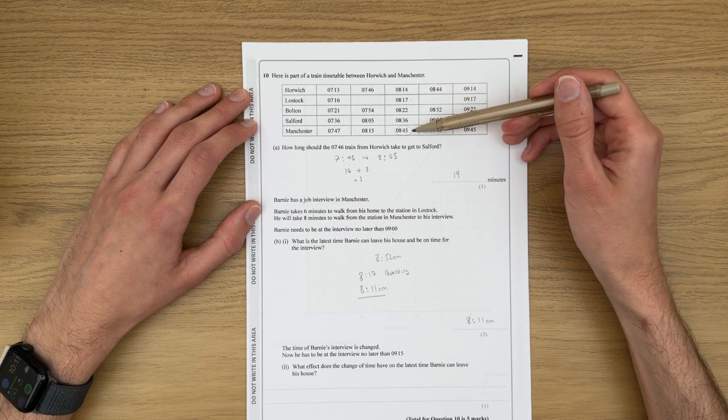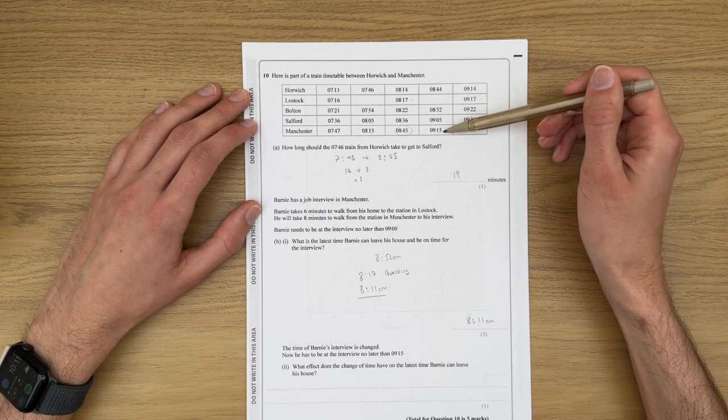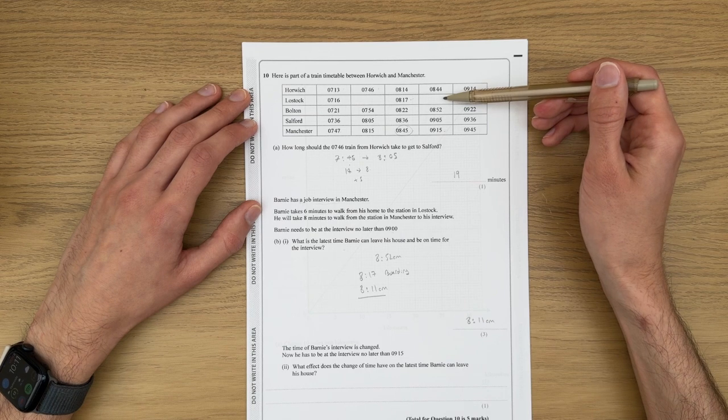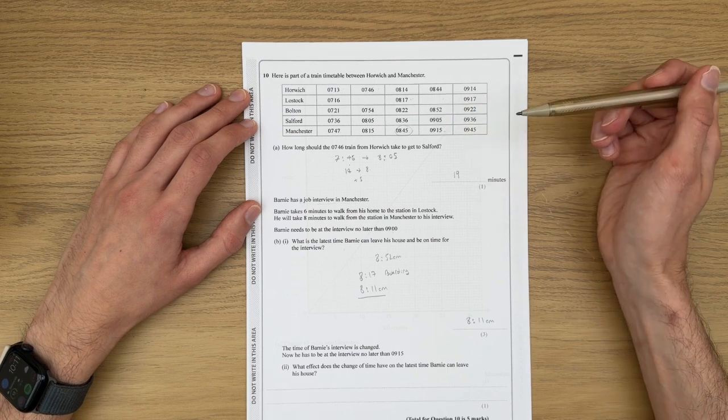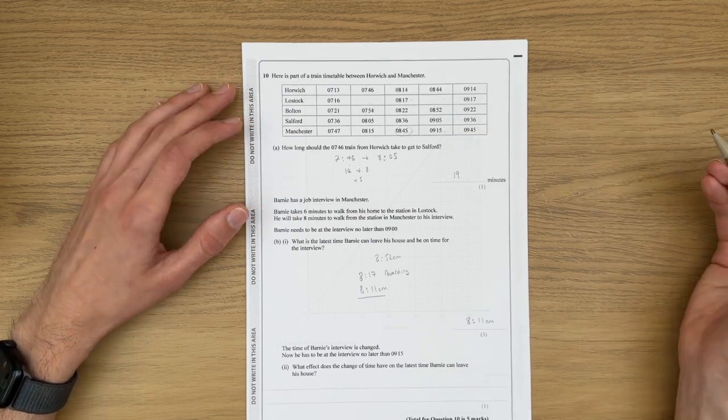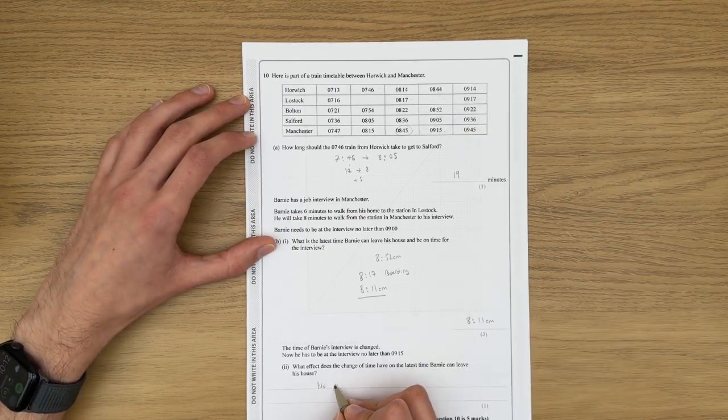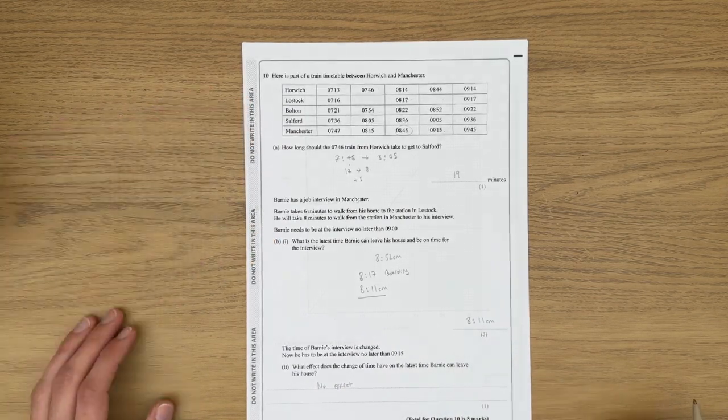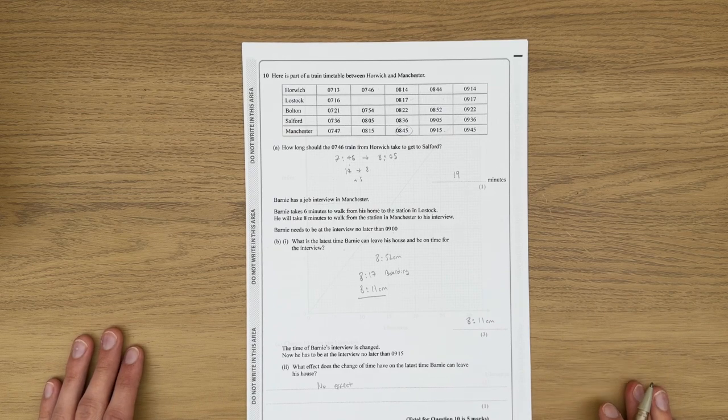So he'd still have to get the 8:45. And even if he could get this train, there's no train arriving at Lowestoft here. So the answer is that it'd have no effect. There'd be no effect on the change of time if it was 9:15. He'd still be on the same train.